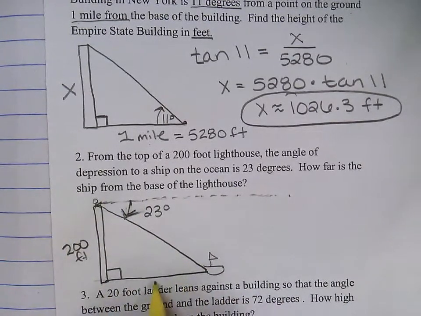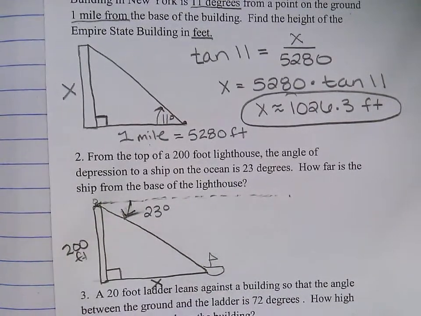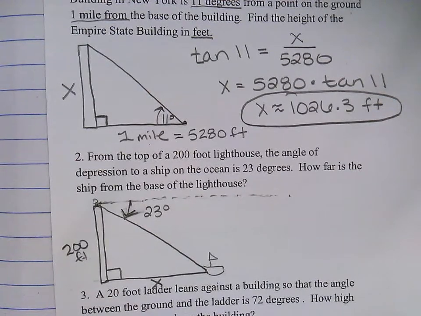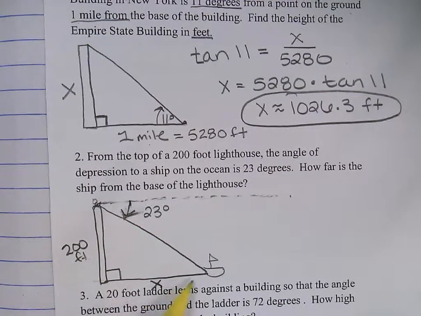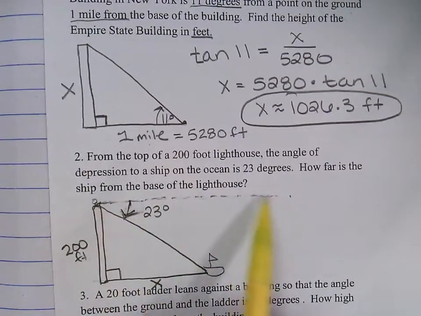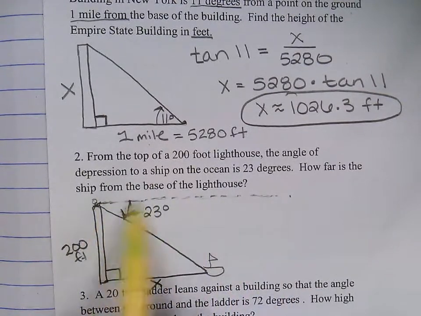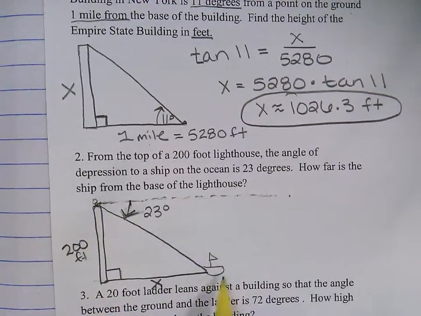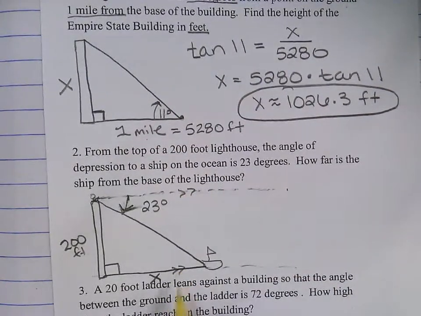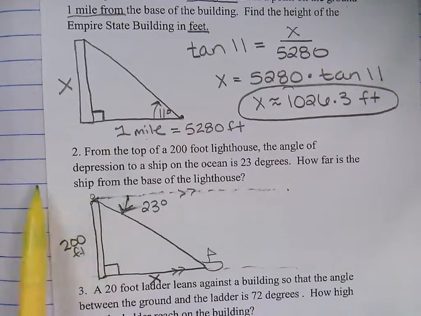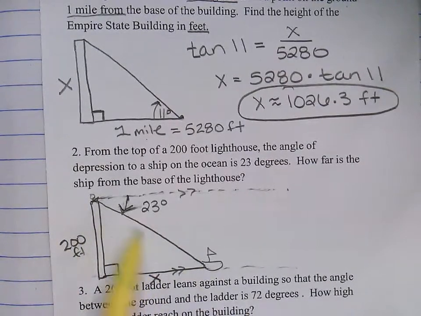So this is X. There's a couple of ways that we can solve this problem because notice, first of all, the 23 degrees is not even inside of our triangle. So there's two ways I can think about this. One way, remember we talked about the original horizontal line of sight would be parallel to the ground here. So I know these two lines are parallel, which, remember back, this is a transversal, right?